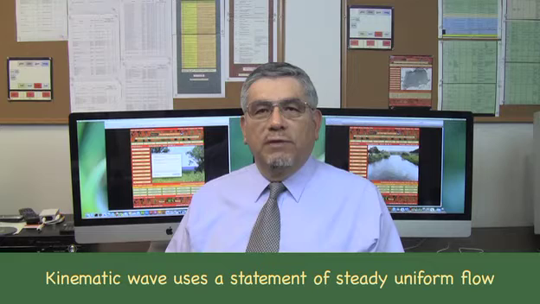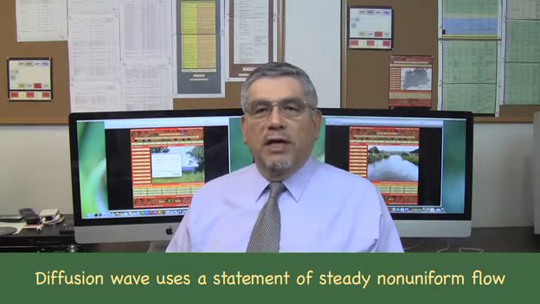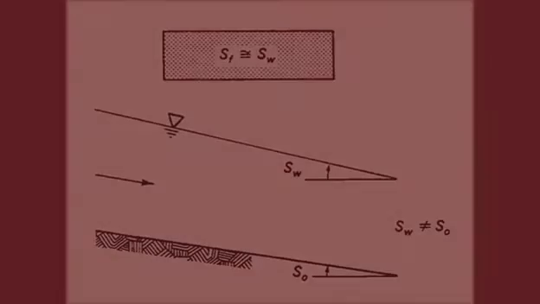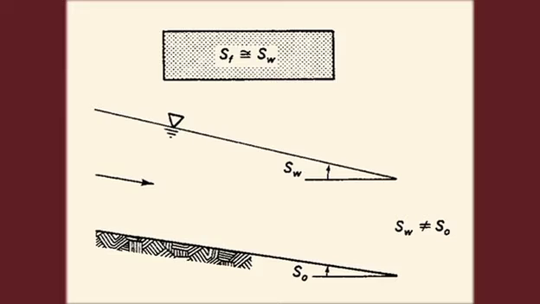The kinematic wave equation is derived using a statement of steady uniform flow in lieu of momentum conservation. On the other hand, the diffusion wave equation is derived using a statement of steady non-uniform flow. In other words, in the diffusion wave, the friction slope is equal to the water surface slope rather than the bottom slope.